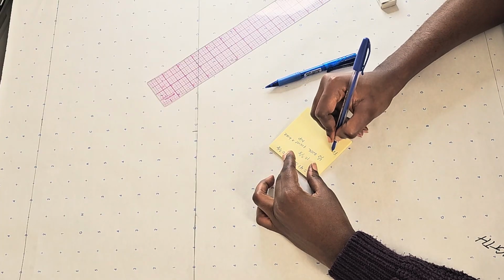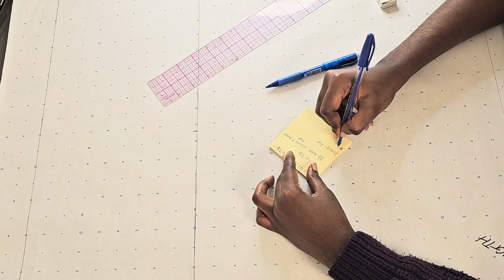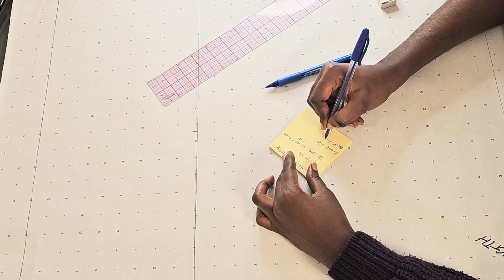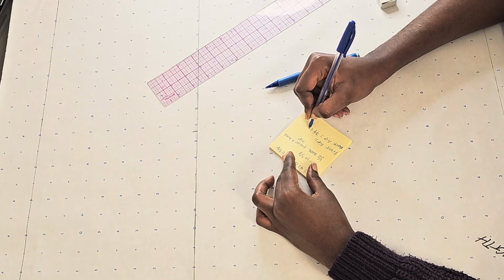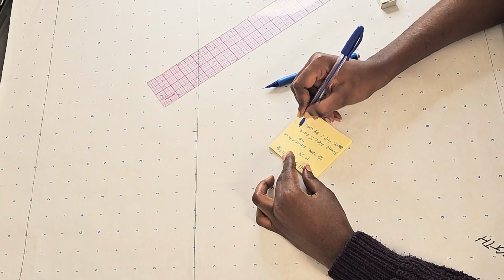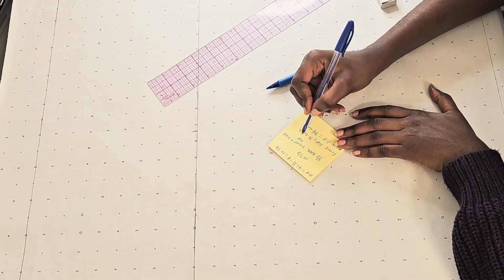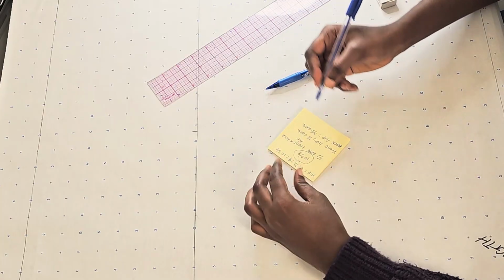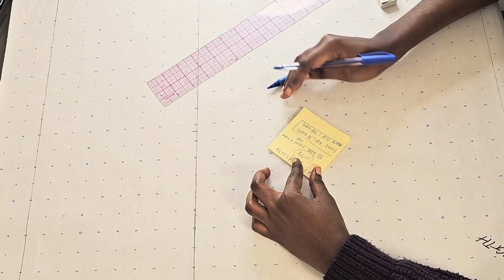So how are we going to split it? Let's do it like this. Front hip, back hip, I want to assign 3/8 ease to the back hip, and 1/8 ease to the front hip. So we're going to add 1/8 to this 10 3/8 that we have here.